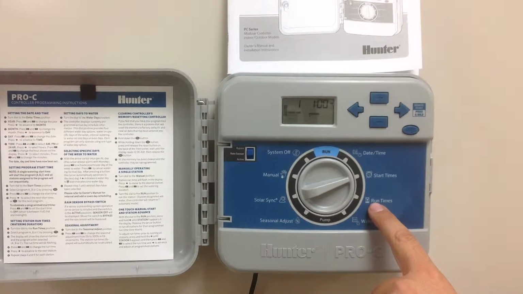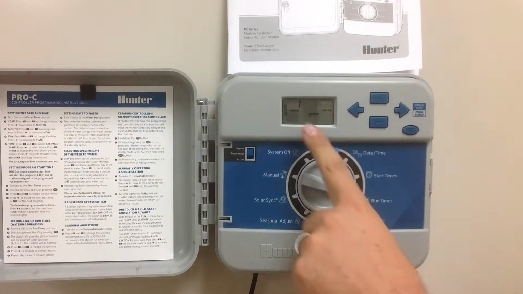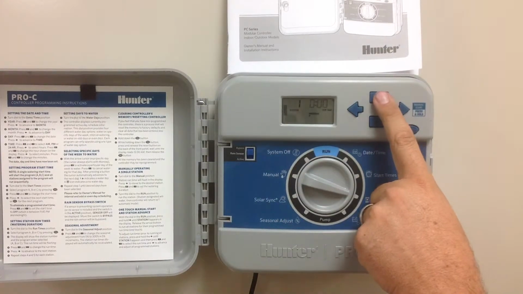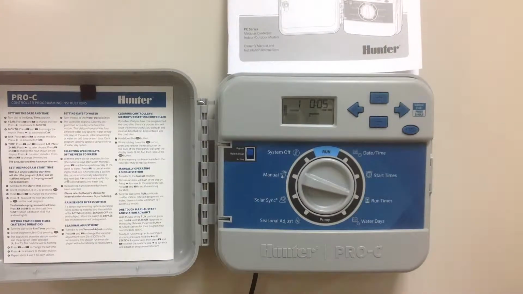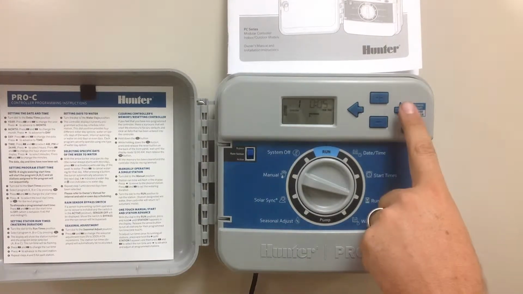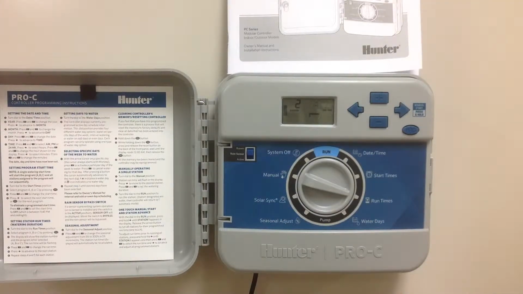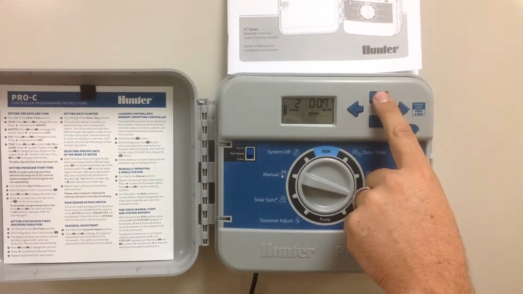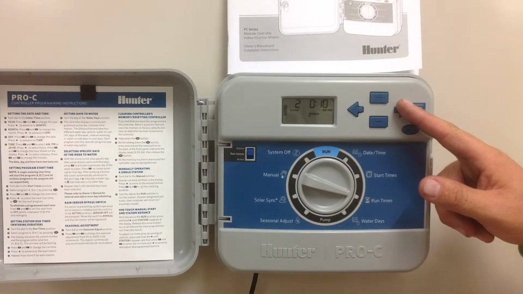Then I can come down here to set run times. Right here it says station 1. So I can set station 1 to water. Let's say I set station 1 to water for 5 minutes. I'm going to push over. Now I'm programming station 2, and I will set the time for station 2. Let's say that I'm setting station 2 for 10 minutes. Okay? I can do that.